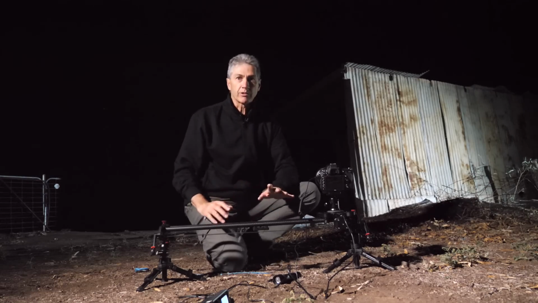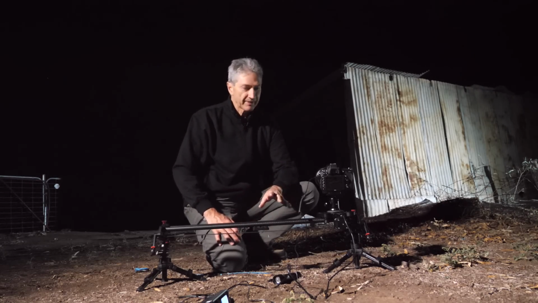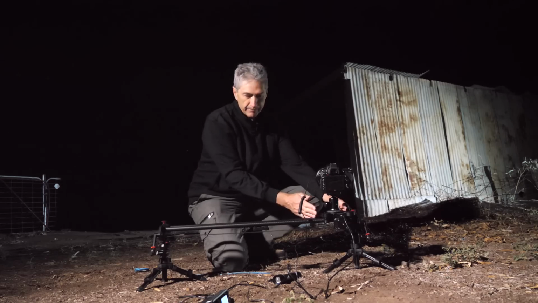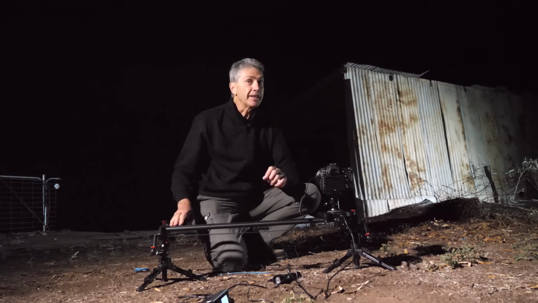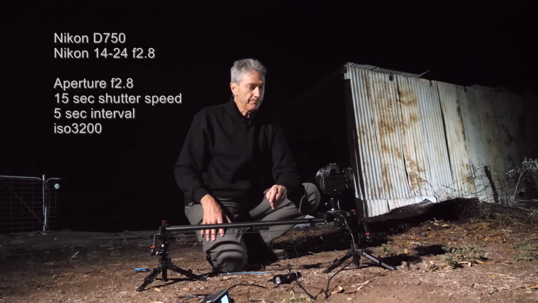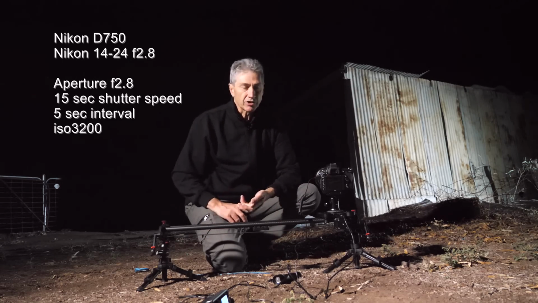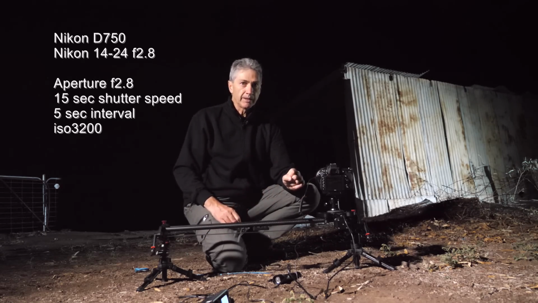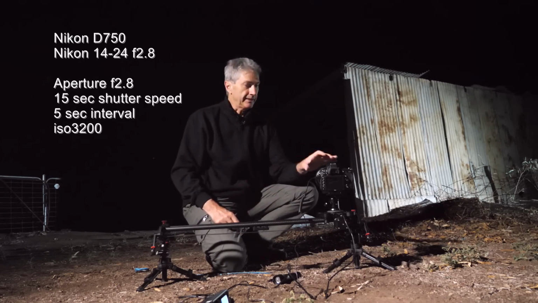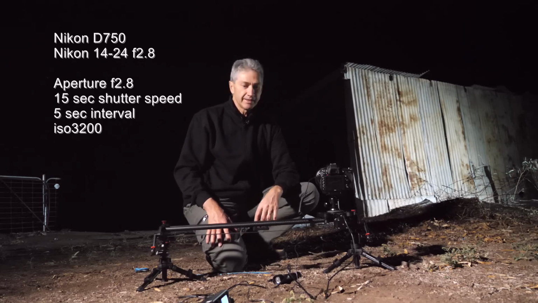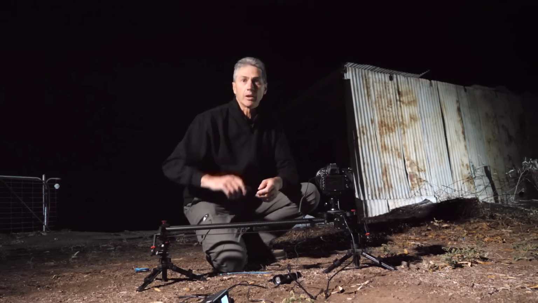Okay, so just to summarize what we're doing here, I'm taking 520 shots and it's going to send the camera across this slide right across from one side to the other. And I estimate that's going to take about 3 hours from here. I've set the camera to shoot at 15-second shutter speed with an interval of 5 seconds, I'm hoping, in the controller. ISO 3200 and the aperture is f2.8. So all I need to do now is frame up, focus, and I'm ready to go.